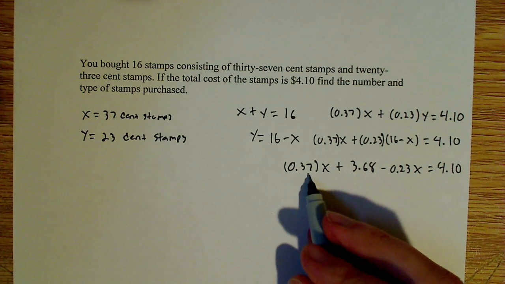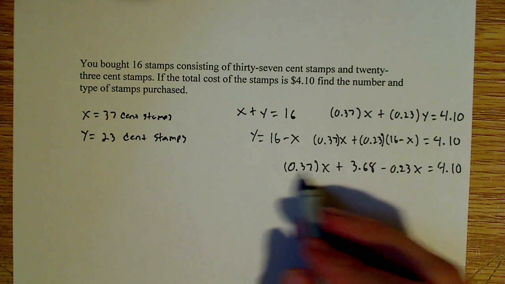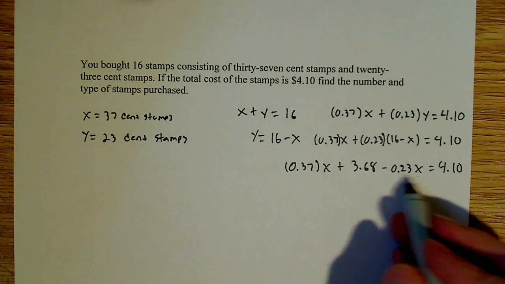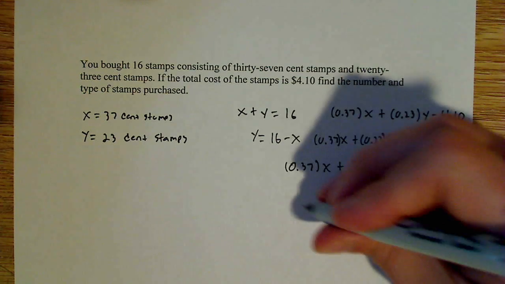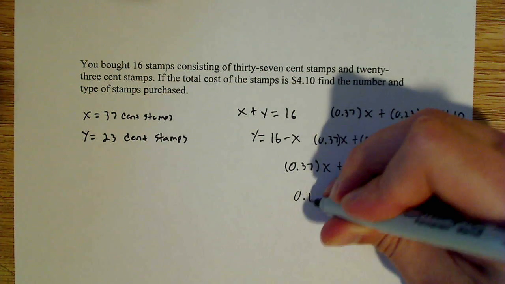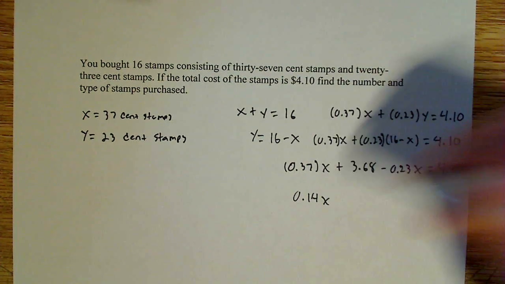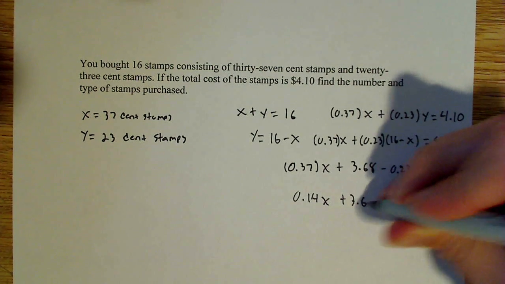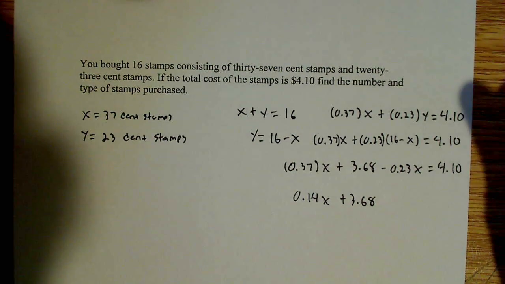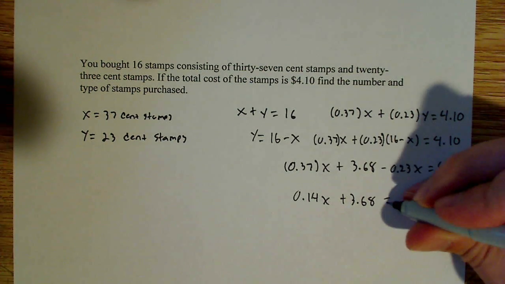Now what we can do is add these two terms together. So we can do 0.37x minus 0.23x. And when you do that subtraction here, you end up with 0.14x. Okay, so 0.14x plus 3.68 is equal to 4.10.